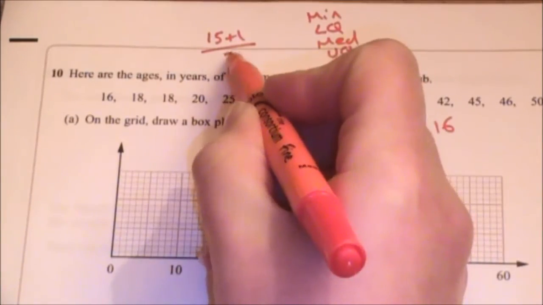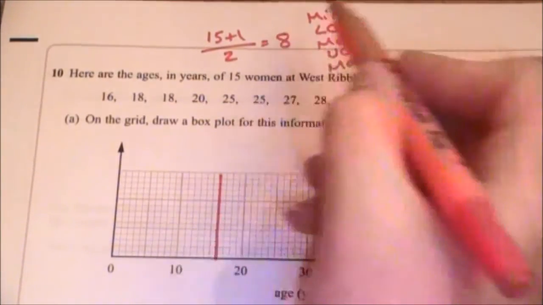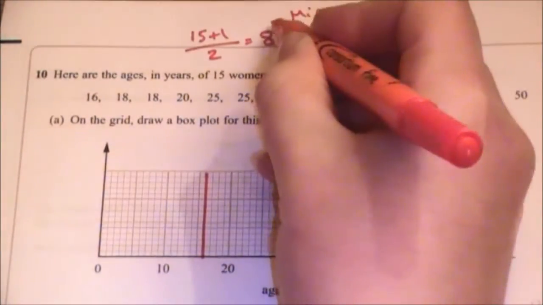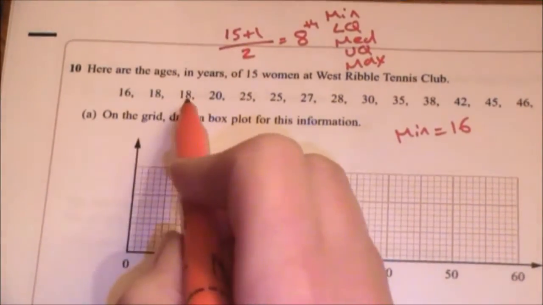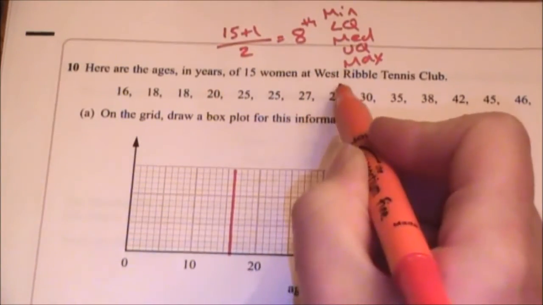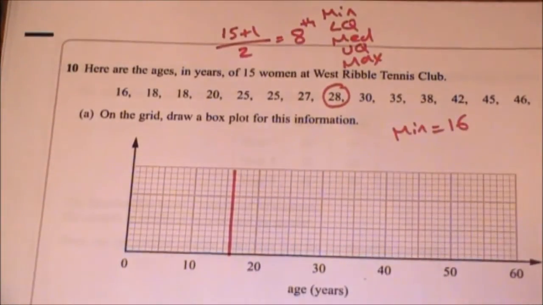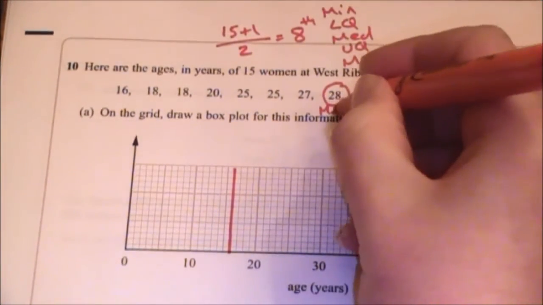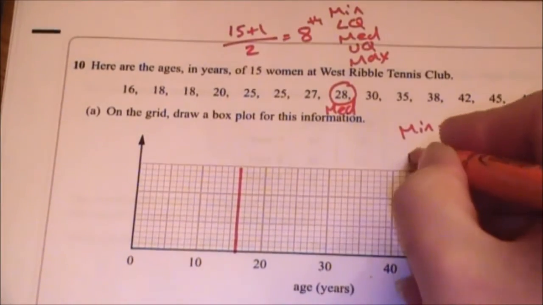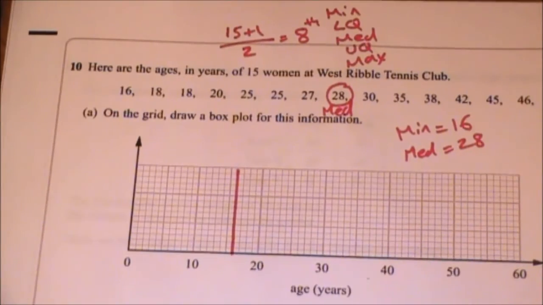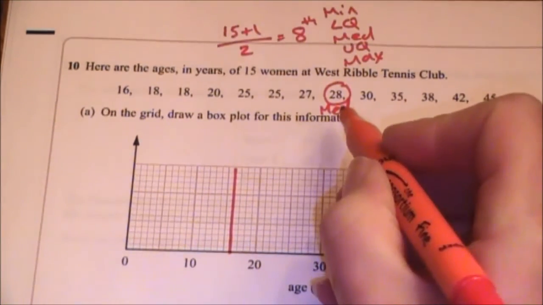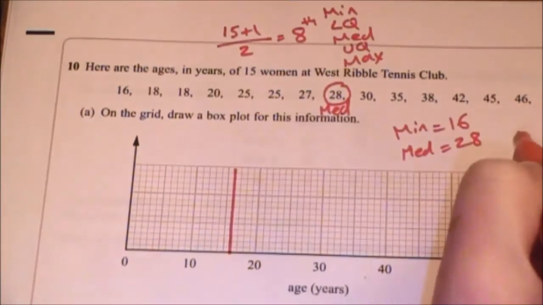So 15 add 1 divided by 2, that's going to give me 8. So I need the 8th person for my median. So 1, 2, 3, 4, 5, 6, 7, 8. So that there is my median, which is 28.